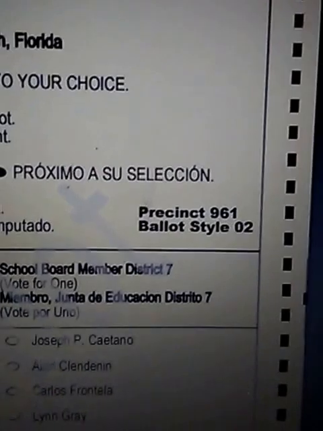I'm really bad at this cameraing thing. So yours will look different based on where in Hillsborough County you live and what party you're registered in. Like you see there, it says my precinct and ballot style. So that's applicable for that.